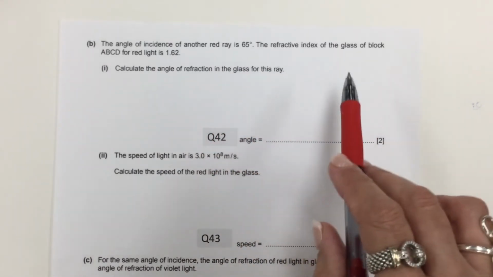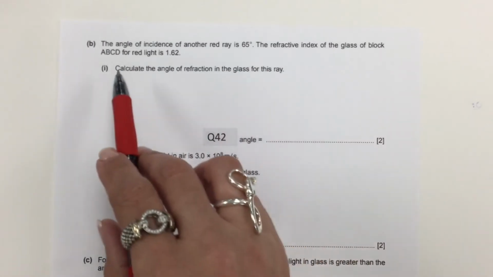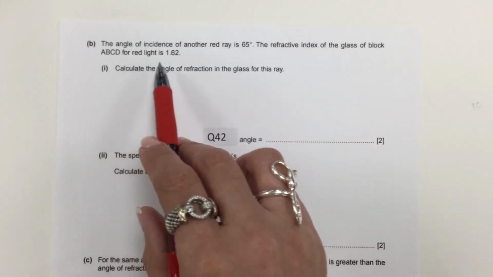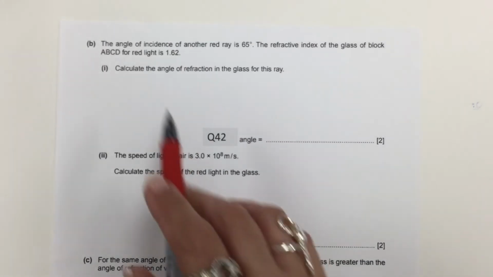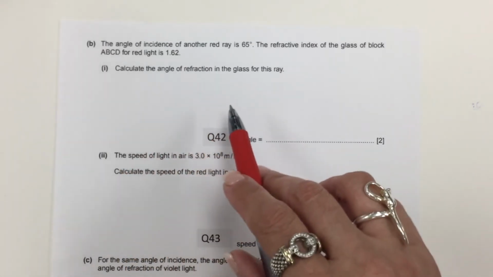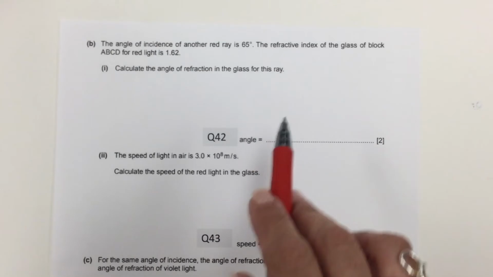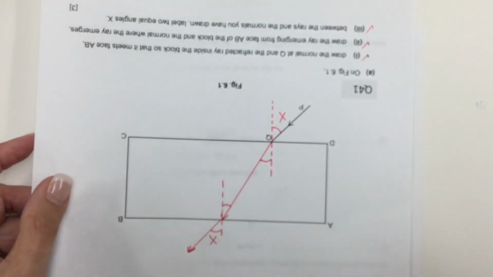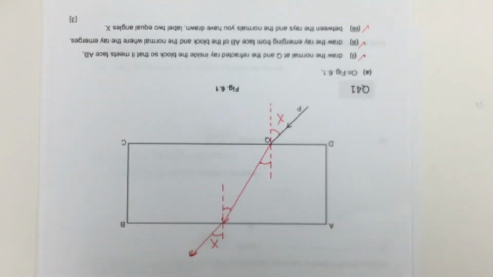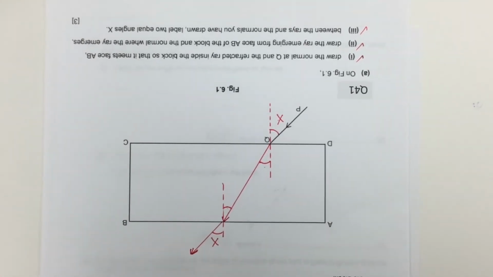Okay, so the angle of incidence of another ray is 65 degrees. The refractive index of the glass block now is 1.62. Okay, looks like they changed everything. So calculate the new angle of refraction in the glass of this ray. Okay, so this time I'm going to flip this because we need to determine who is 1 and who is 2. It's kind of blurry here, I don't know why. Okay, better.